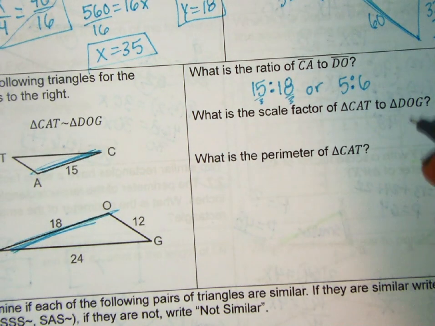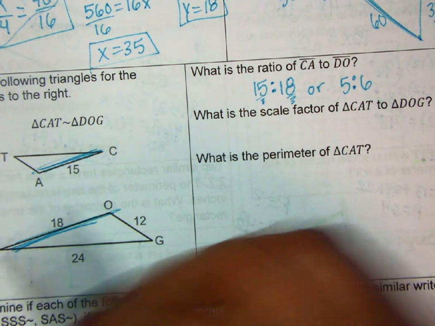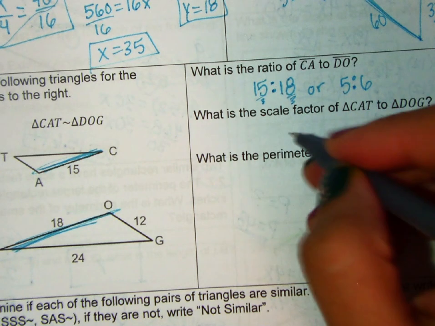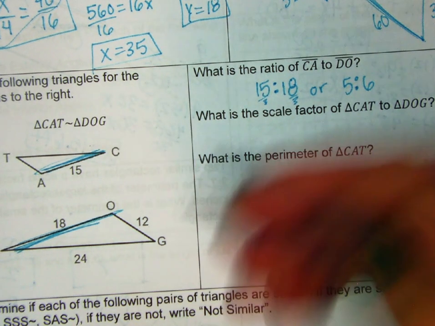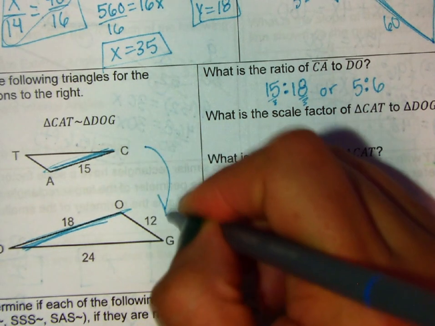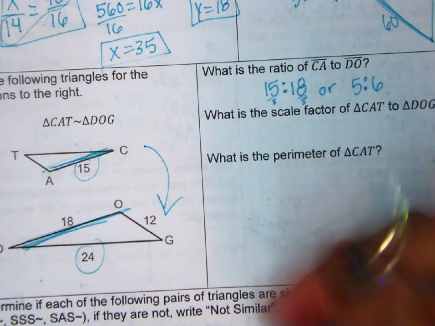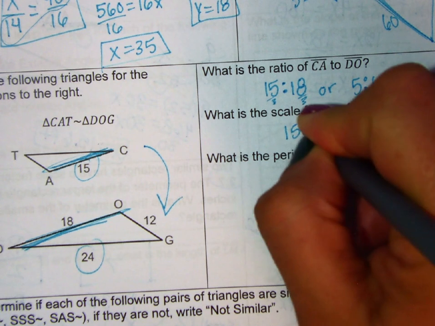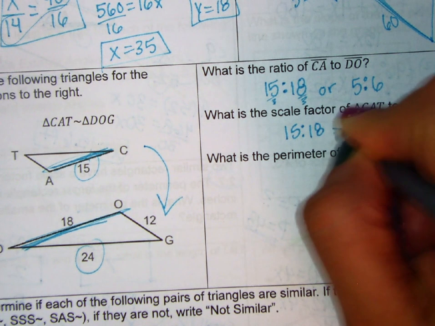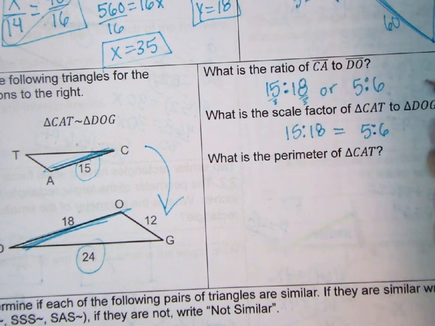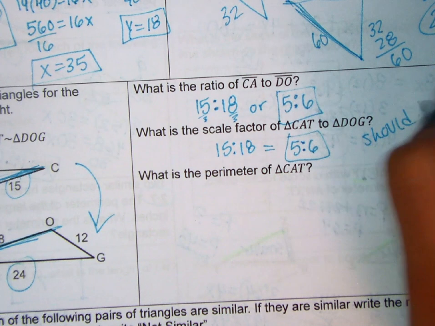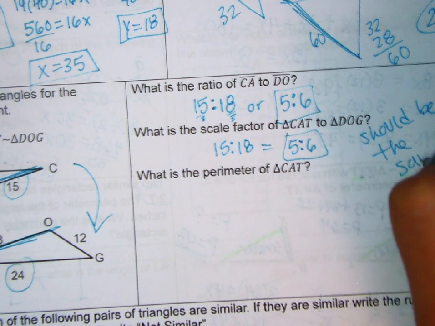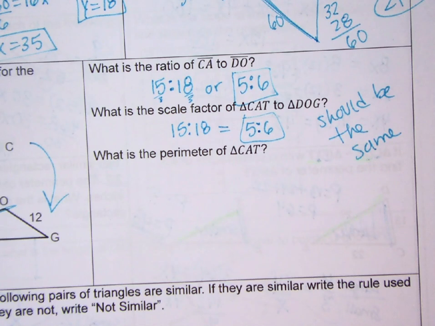What is the scale factor of CAT to DOG? Triangle CAT to DOG. So the scale factor is we go from one to another, CAT to DOG. So because it's going CAT to DOG, you're going to just use the corresponding numbers and write it again. One thing you're going to notice is that they should be the same. These two. The ratio and the scale factor.